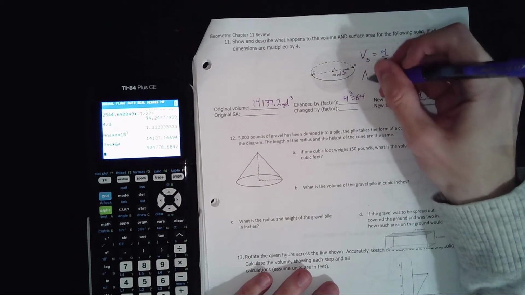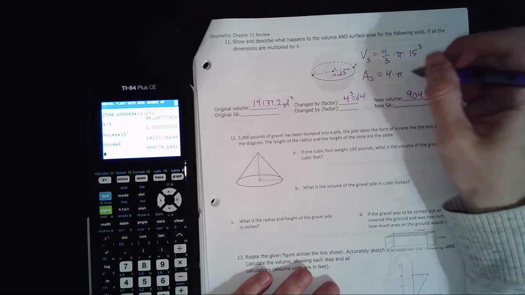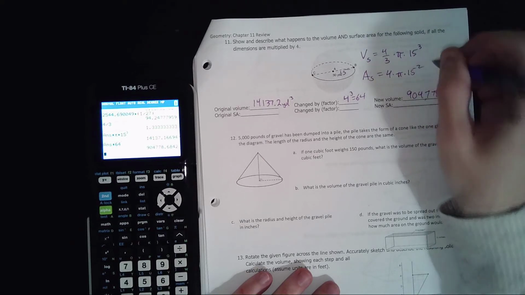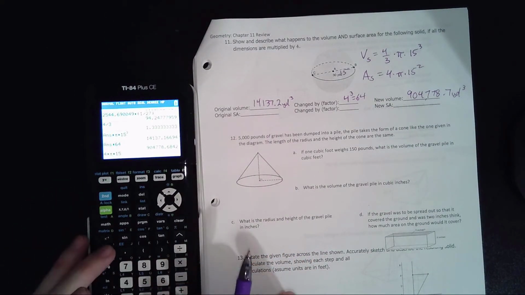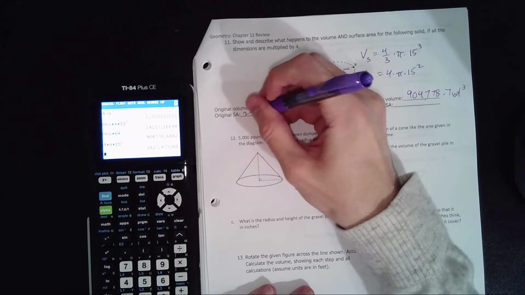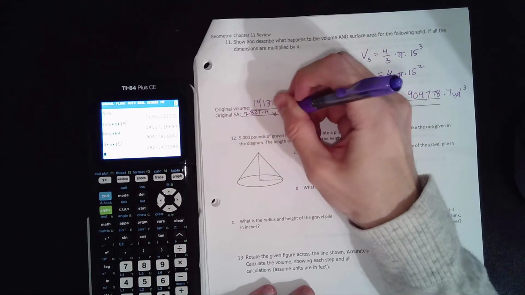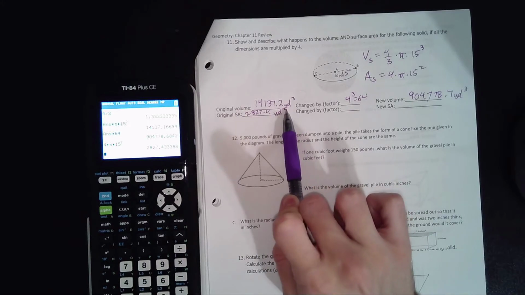Surface area. The surface area of a sphere, or area of a sphere, some people call it, is 4 times pi multiplied by the radius squared. The radius squared is 15. So we've got 4 times pi times 15 squared. And that's going to be 2,827.4 yards squared.